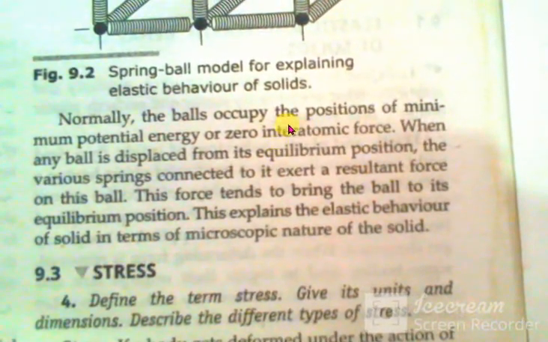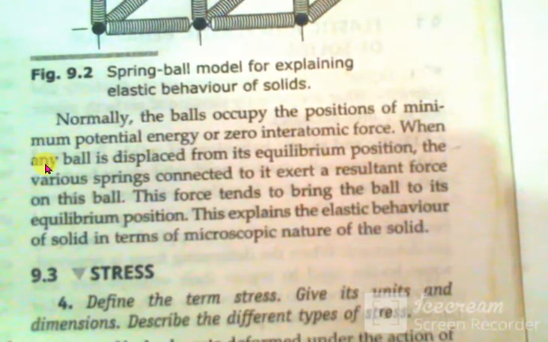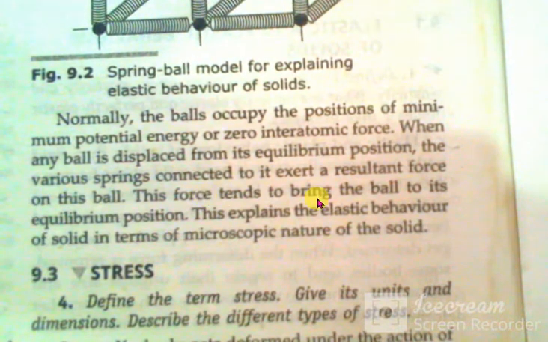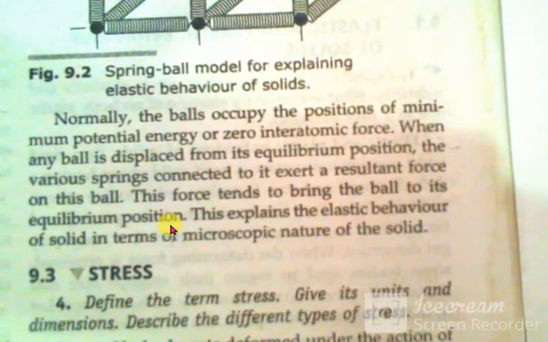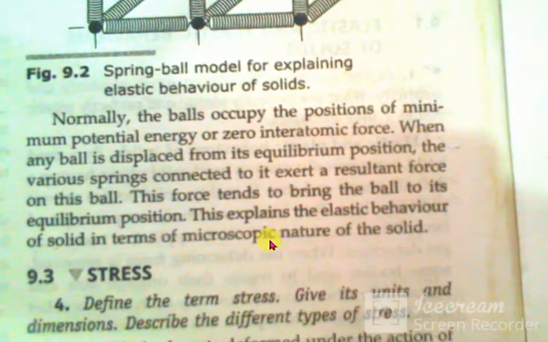Normally, the balls occupy the positions of minimum potential energy or zero interatomic force. When any ball is displaced from its equilibrium position, the various springs connected to it exert a resultant force on this ball. This force tends to bring the ball to its equilibrium position. This explains the elastic behavior of a solid in terms of the microscopic nature of the solid.